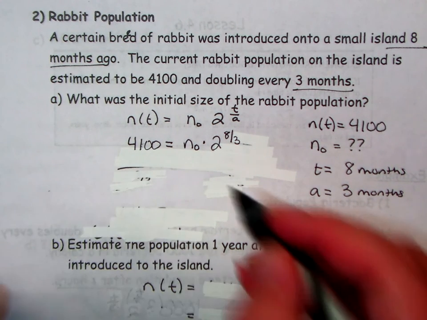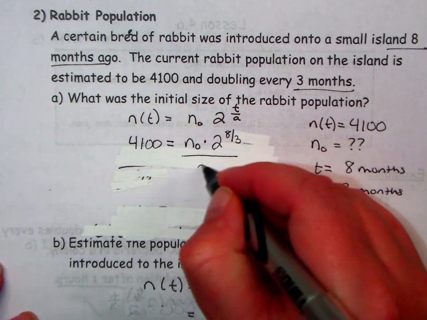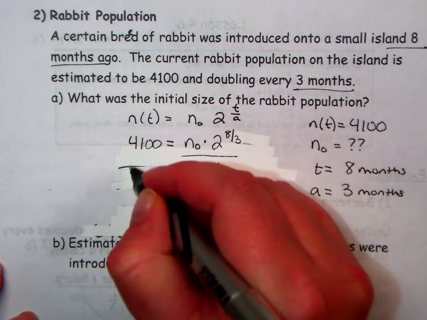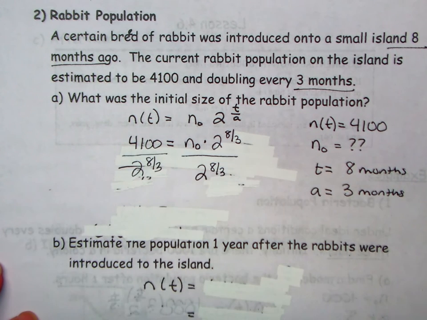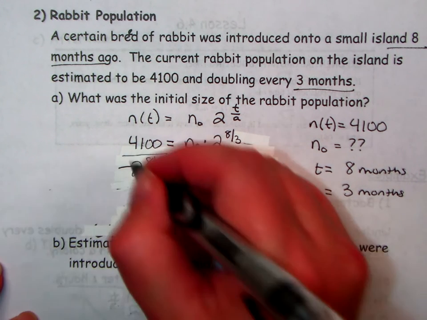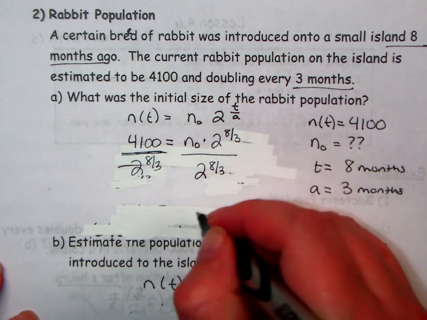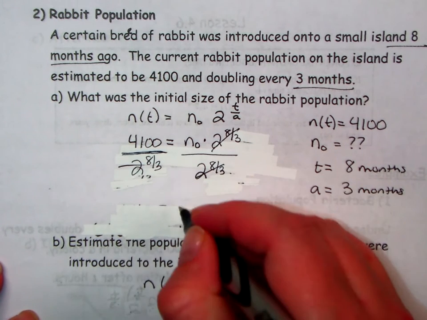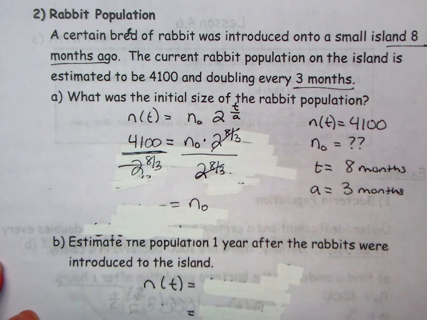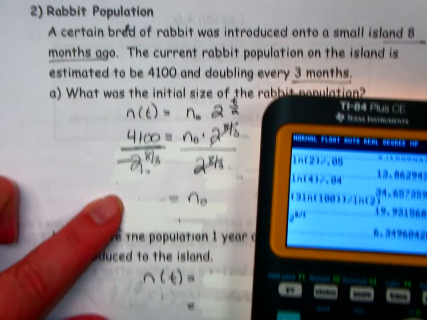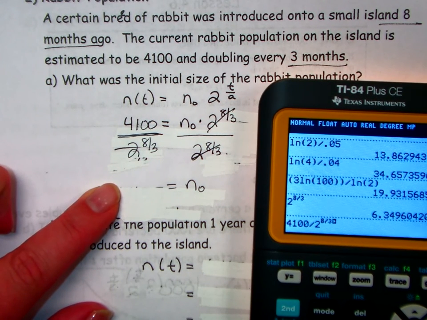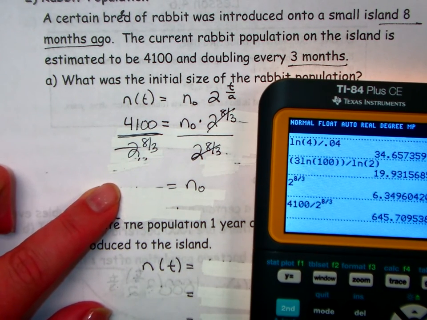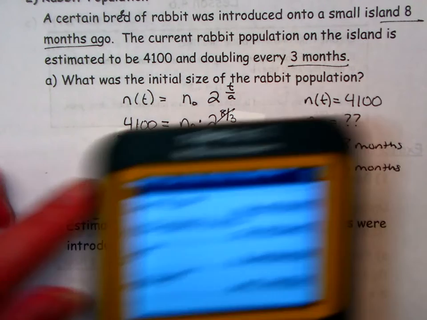Let me go ahead and solve for n sub 0 by dividing by 2 to the 8/3. Right? So I'm going to divide both sides by 2 to the 8/3. Alright, so 2 to the 8/3 will cancel on the right, and that's going to give me my initial population. So let's divide 4,100 by 2 to the 8/3, and we get 645.